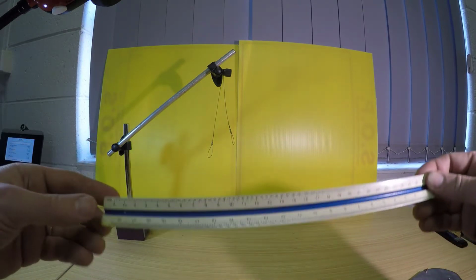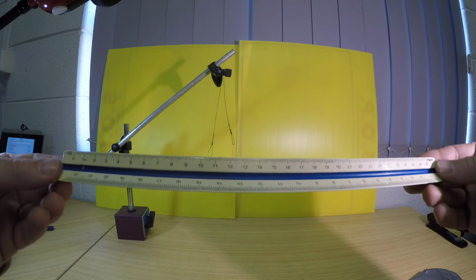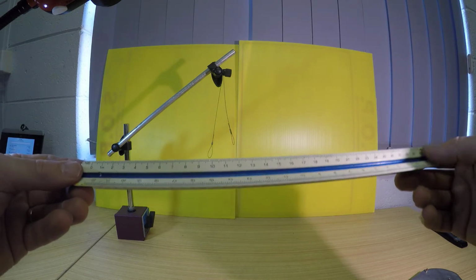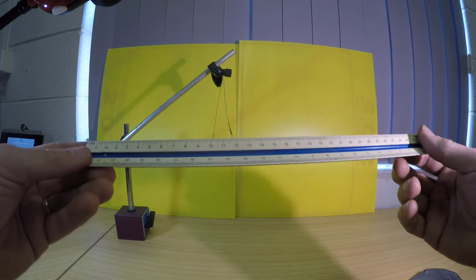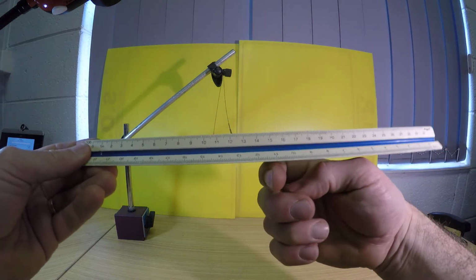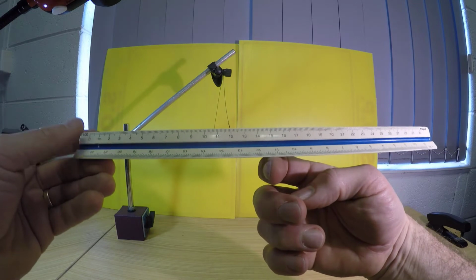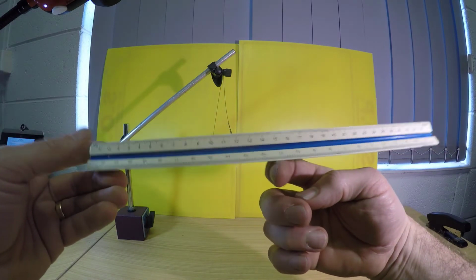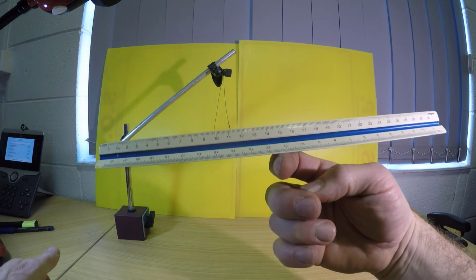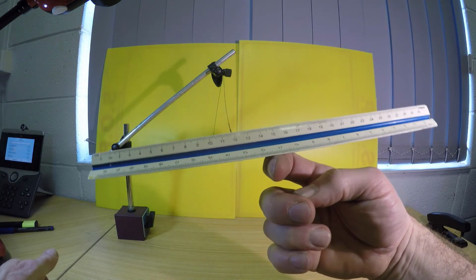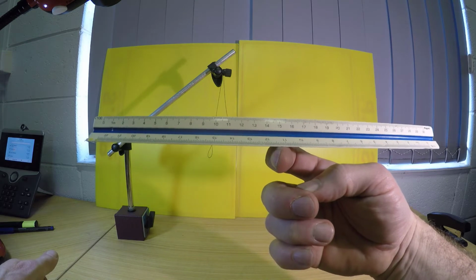So let's start with something like this. This is a ruler. It's my scale rule, actually. It's about 30 centimeters long. And again, centre of gravity is basically the balance point for that ruler. So you'd expect that balance point to be in the middle, which should be about 15 centimeters. And you can see that if I support that with my finger there, that's the balance point. So we've pretty much found the centre of gravity for the ruler.